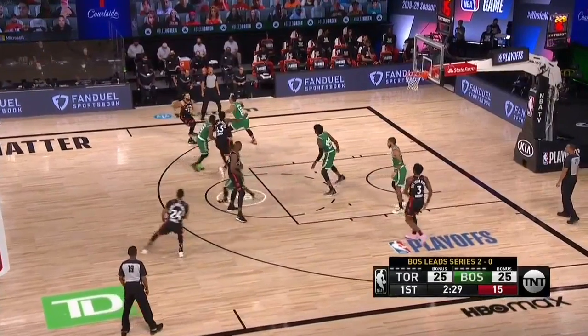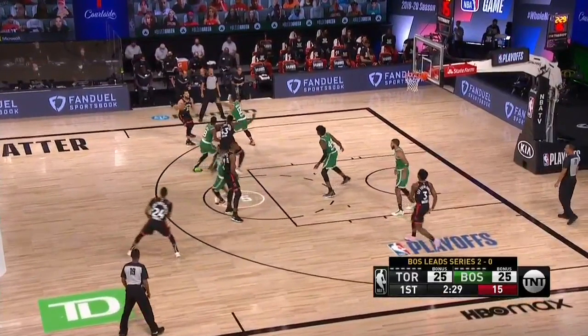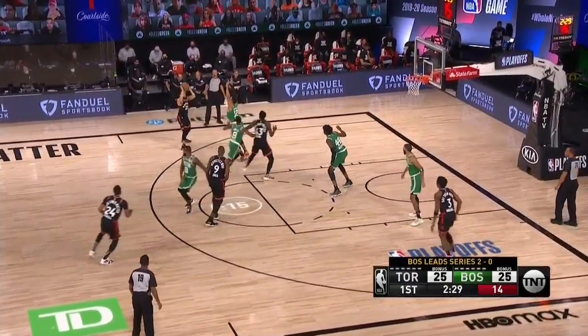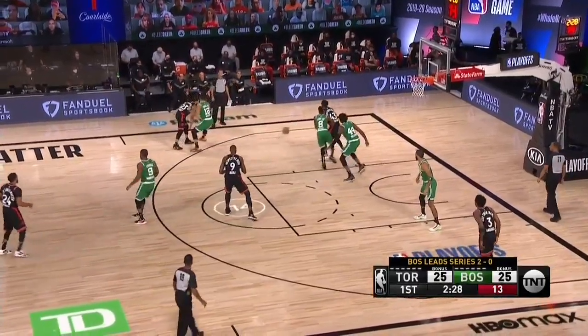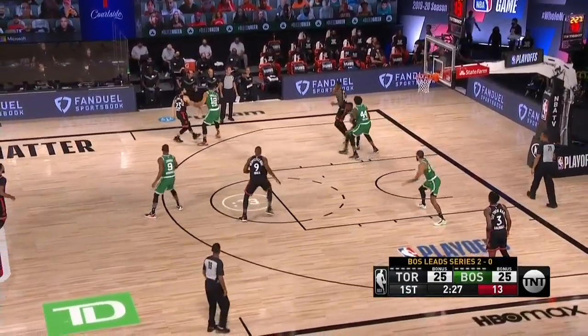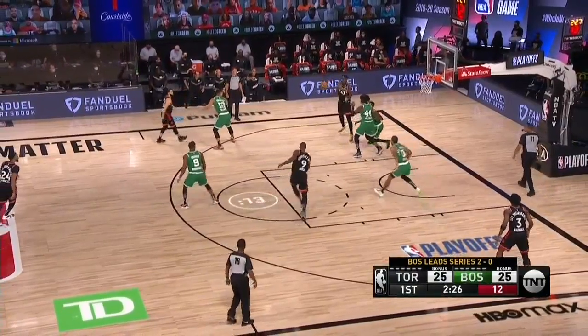Now, here's a play that highlights the awareness of those Celtics help defenders. As this slip is going on where Siakam finally gets Kemba on him, look at Robert Williams. His eyes are staring down the ball the entire time because he knows he's going to be needed to help on any potential switch. Now, the Celtics get caught a little bit here as Kemba carries Siakam too deep and bumps into Williams on his way out.